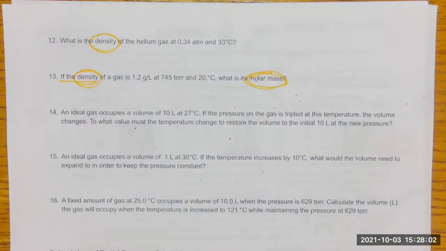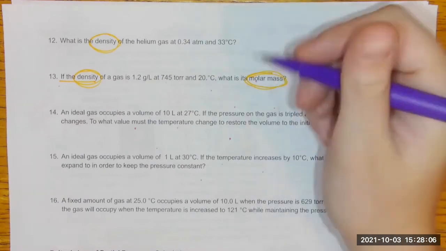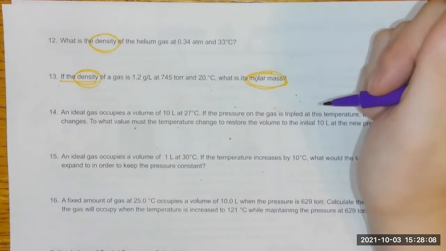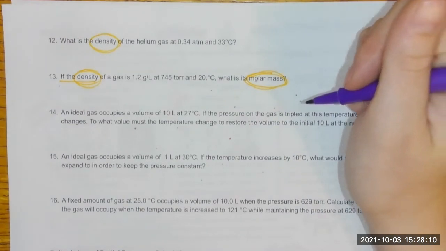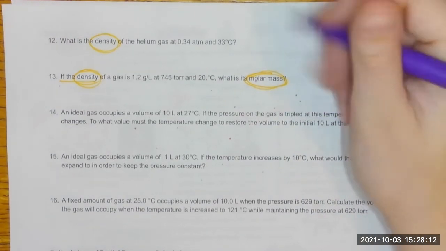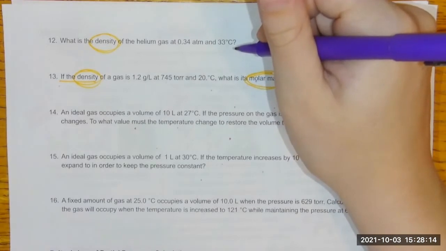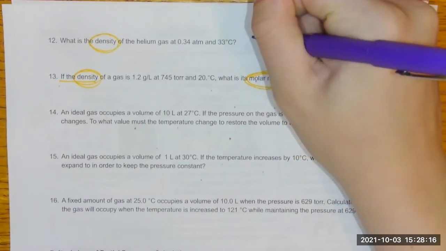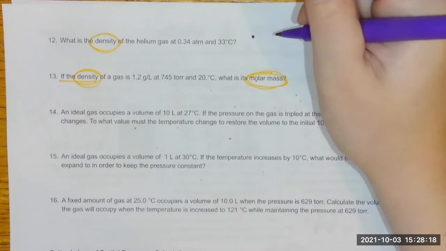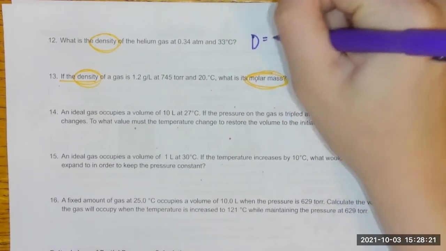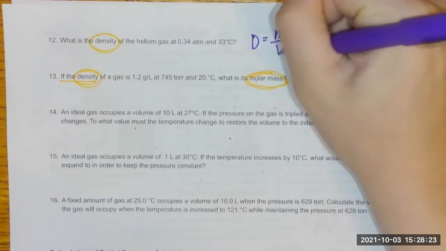For these problems, they're very similar to the ones on the front. I am going to only give you the final answers and let you see if you can figure out how to get there. So for number 12, you're trying to find density. Density equals mass over volume.